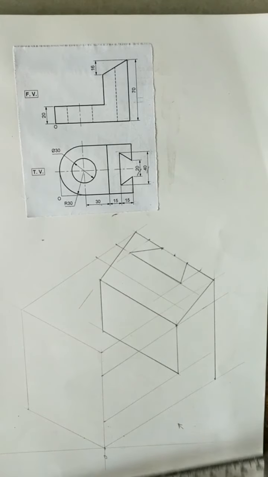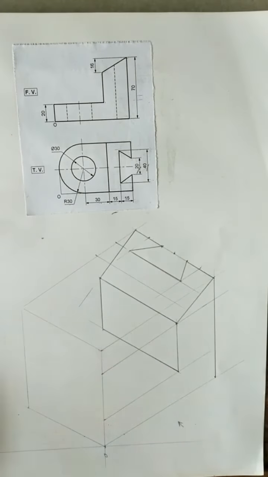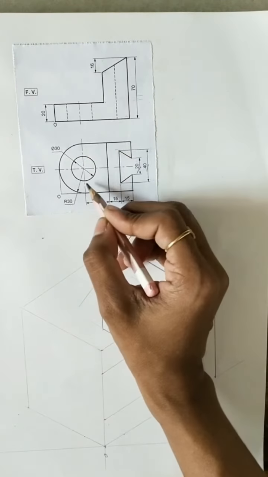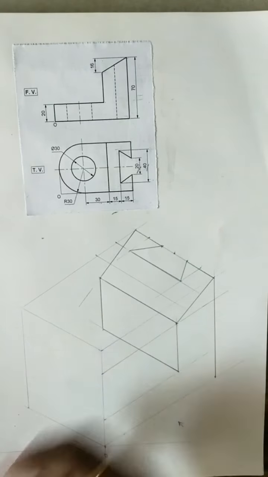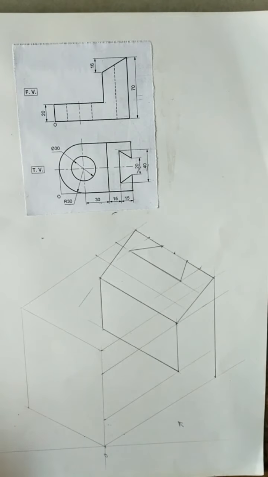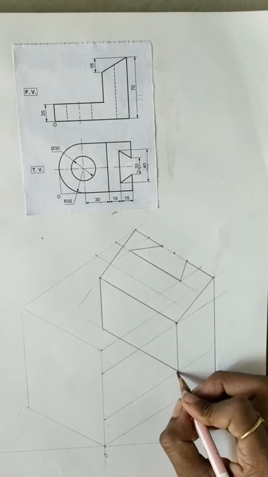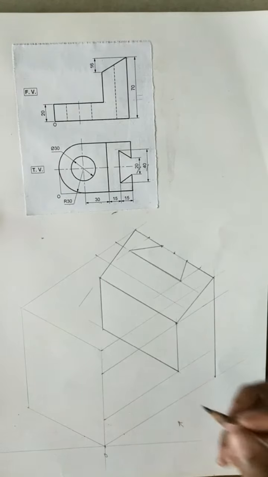Now we will draw remaining portion. For this remaining portion, as we know, there is a semicircle on this side. So for this, take this 30 distance from here.